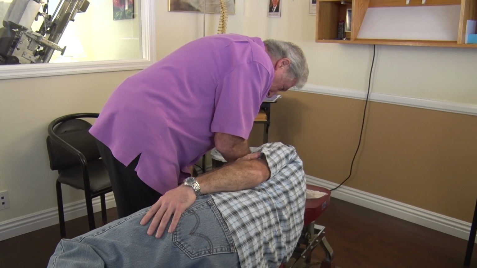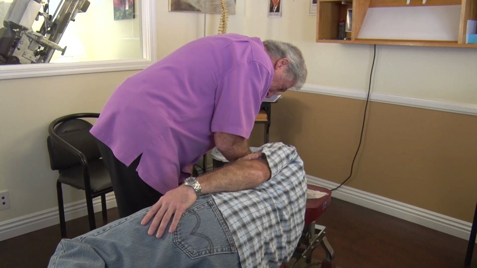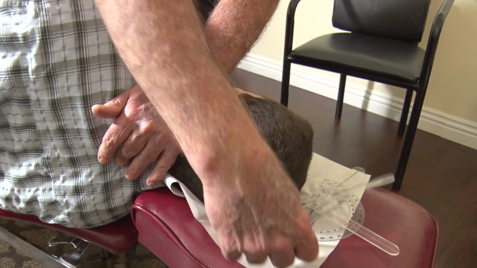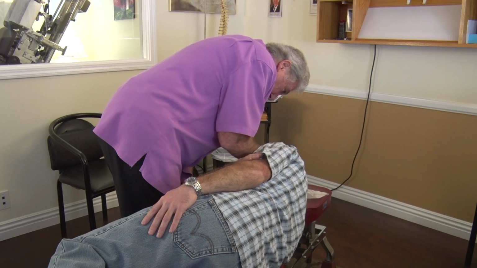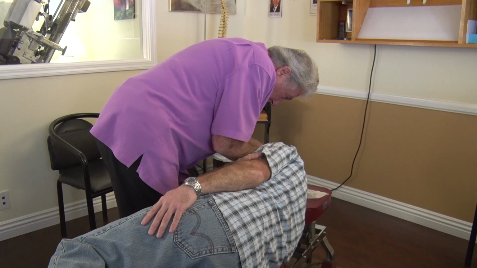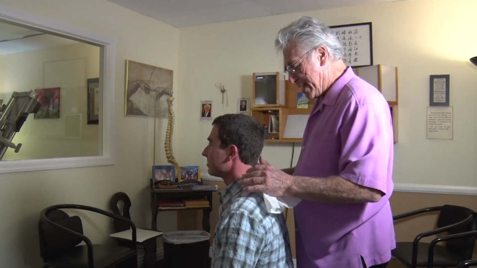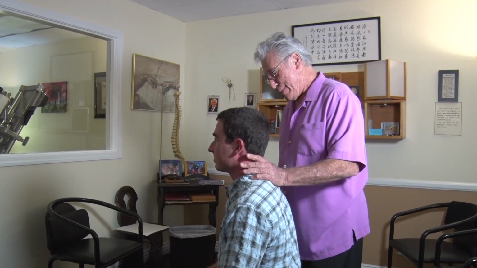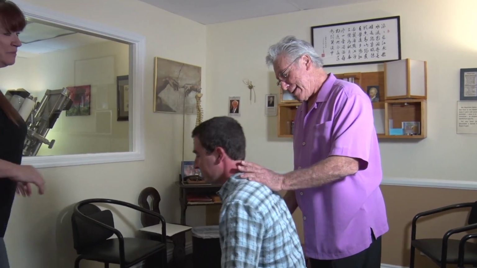So this adjustment is an advanced adjustment of the atlas vertebrae. And we're using his body, the shape of his skull, to help make this correction. Now just keep your head straight. You're going to follow this lovely lady to the resting room. Okay. And we're going to put you to bed for about 40 minutes.